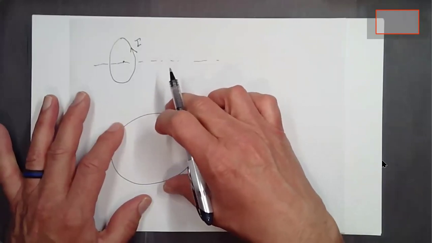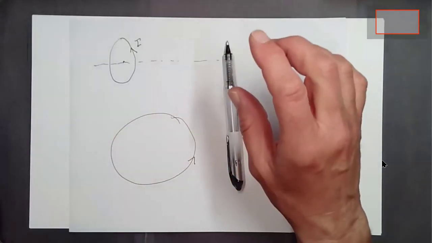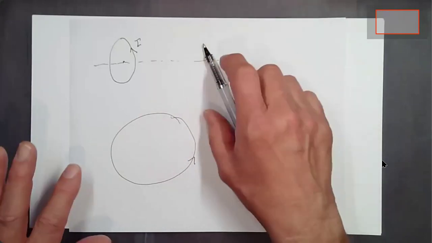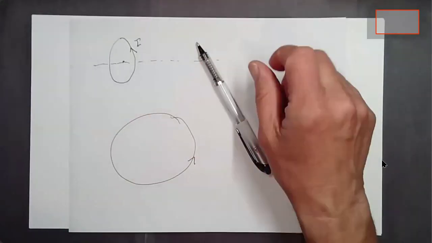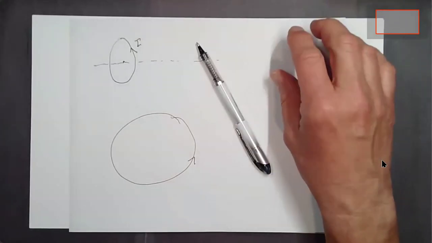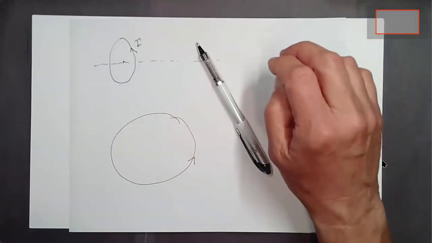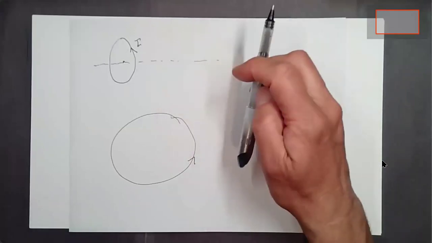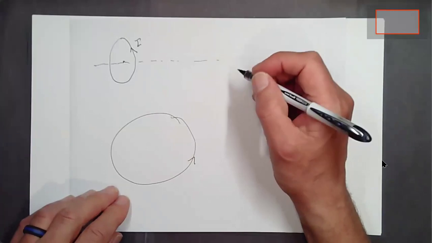Turns out a single loop of current will produce a dipole-shaped field, and it's very hard to deal with that off-axis. In fact, you have to use an infinite series to calculate the field. They're called Legendre polynomials, but on the axis, it's not too bad.